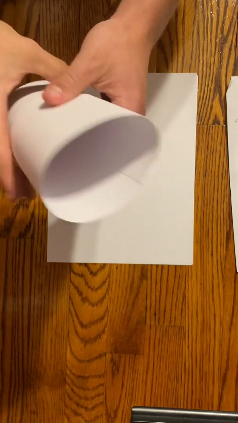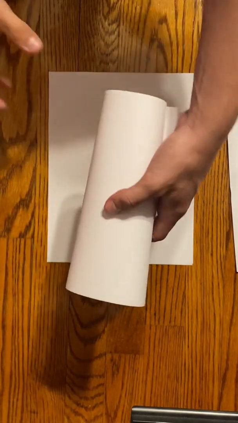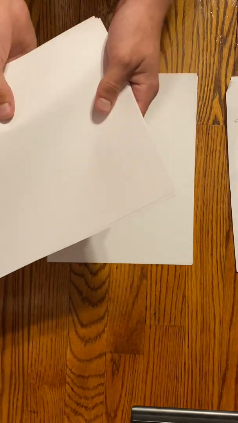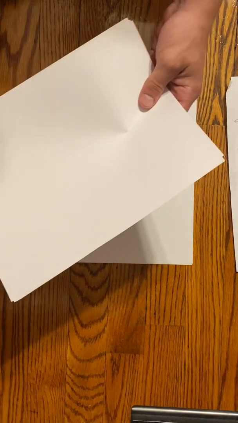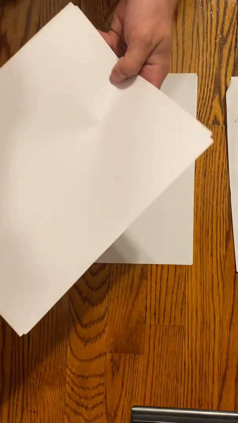So here, if you were to take three pieces of paper, that's your shape right there. And if you were to peel back these layers, you have three layers, and this is what you use to find your volume.